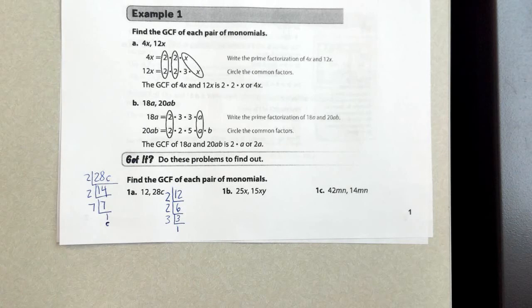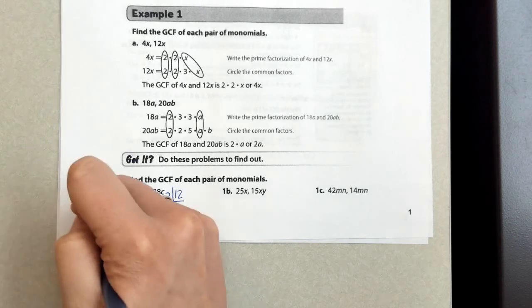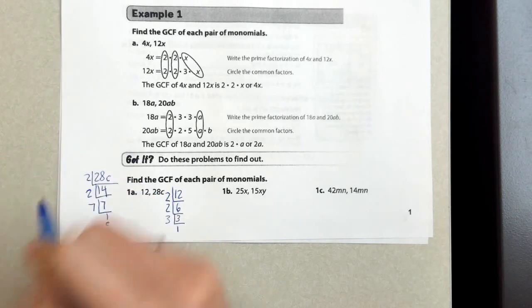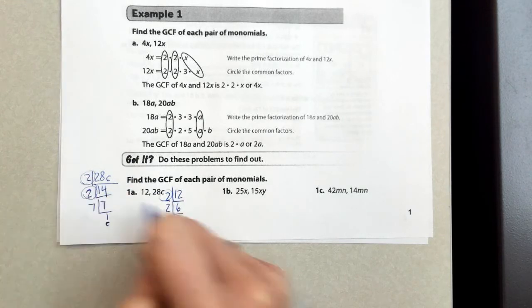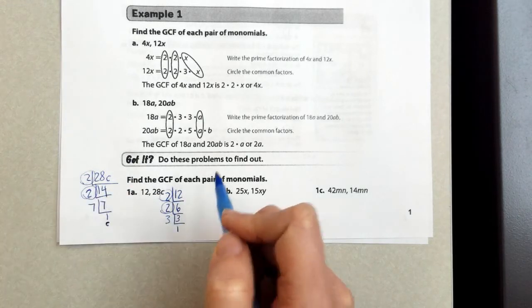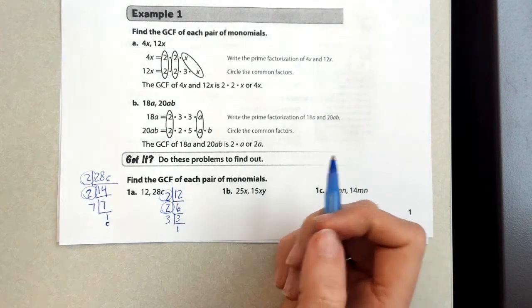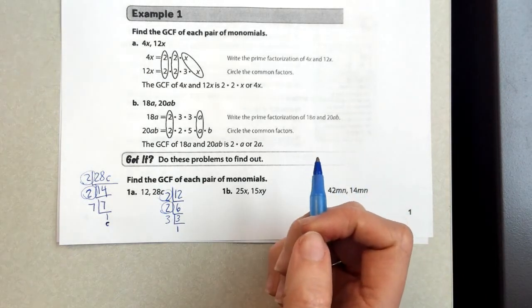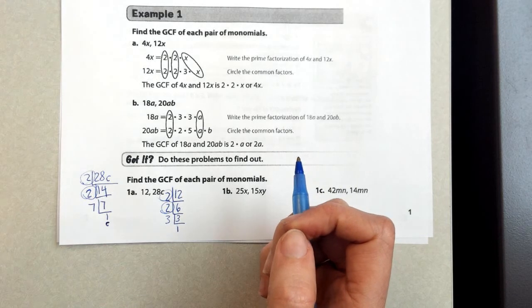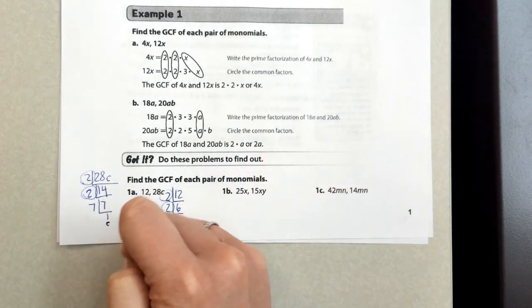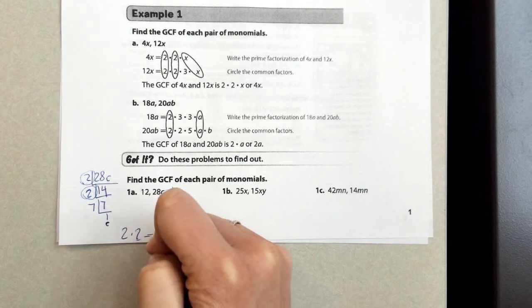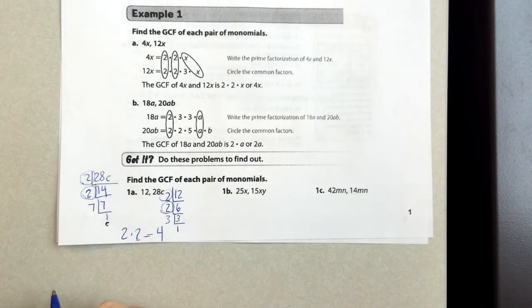Okay? So what they have in common, let's make that look a little bit more like a 2. I see a 2 in common. I see a second 2 in common. And that's really it. I mean, they have a 1 in common, but the 1 doesn't really help us out at all because anything times 1 is just itself. So I have 2 times 2, which would mean our GCF is 4.